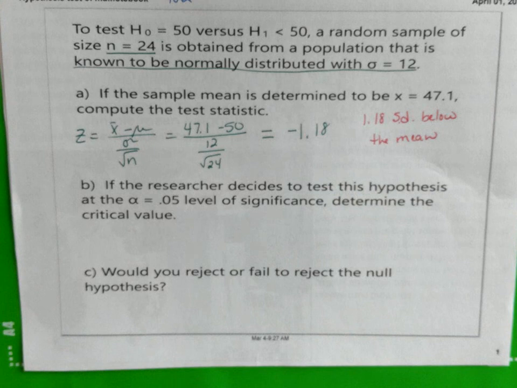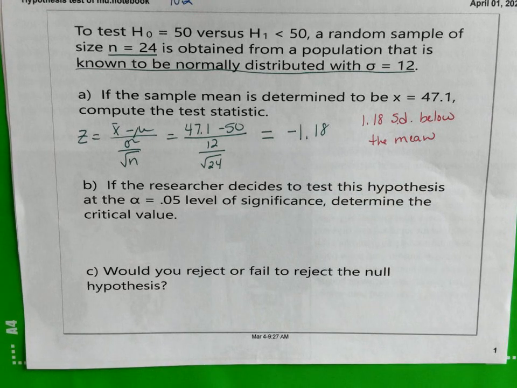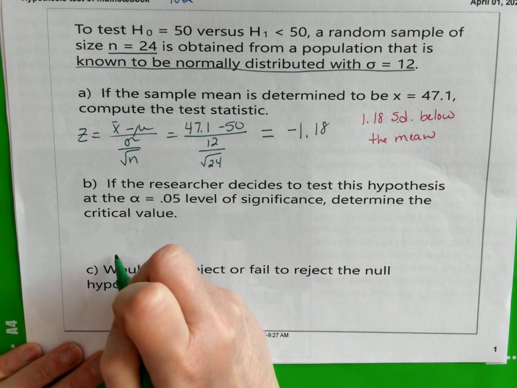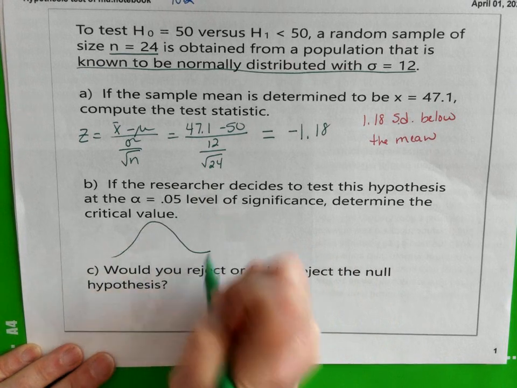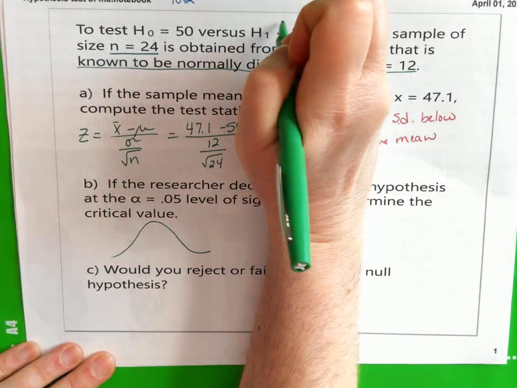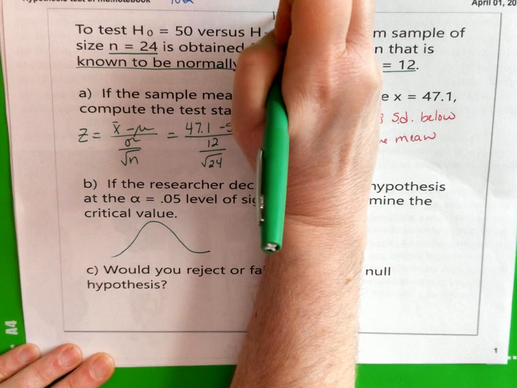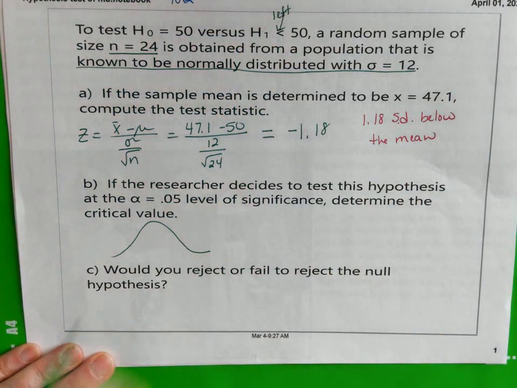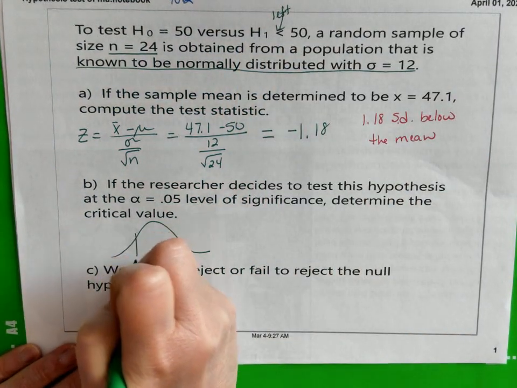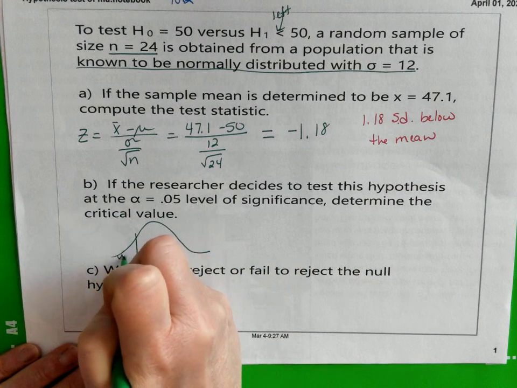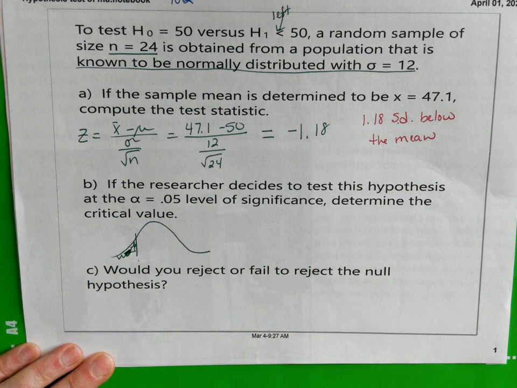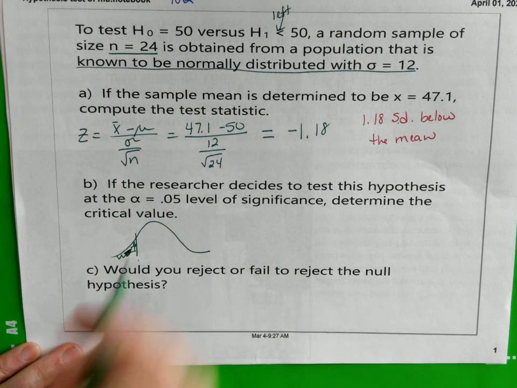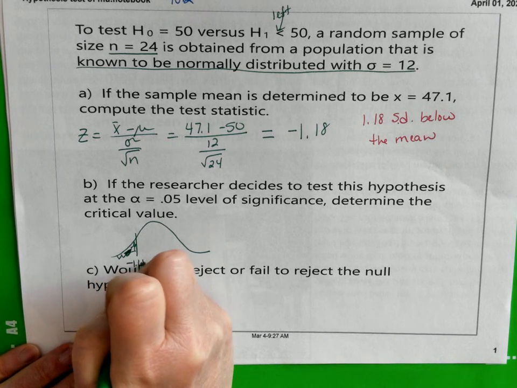Okay. If the researcher decides to test the hypothesis at the alpha 0.05 level of significance, determine the critical value. Now, I like to draw a picture, so I like to look at it this way. Here's my curve. I know it is left-tailed because it's pointing to the left. So that means I have to have a line over here, and then this space over here is my rejection region. That line is at negative 1.645.